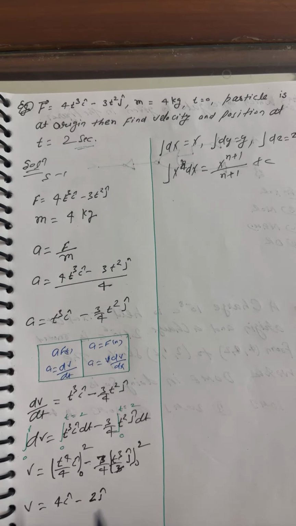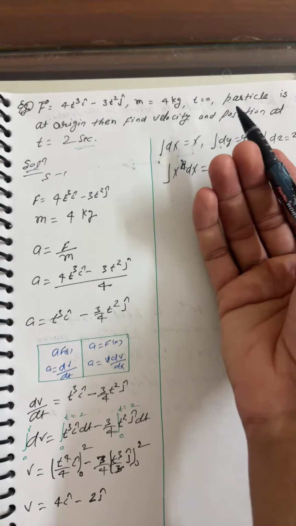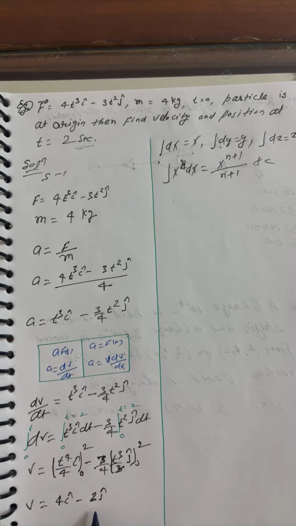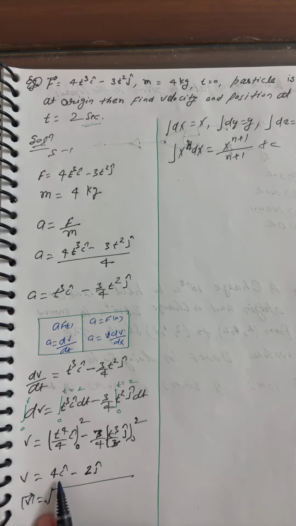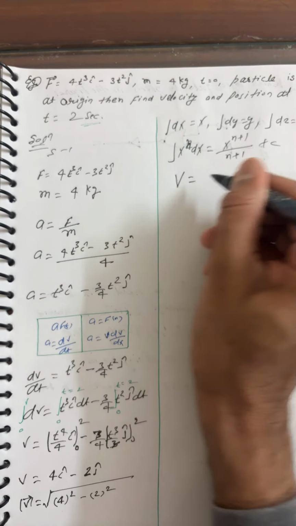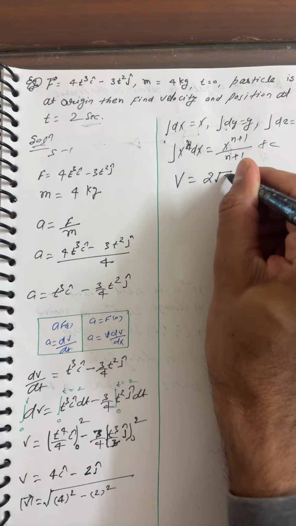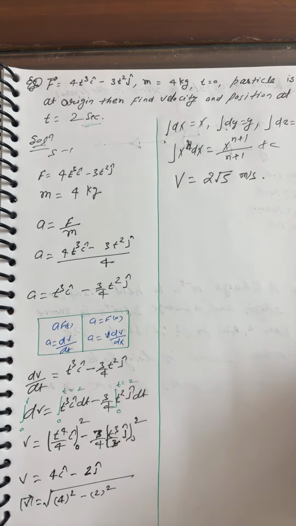So we wish to find the velocity. Because they didn't mention options, you can just find it. This is the velocity answer in terms of a vector. Here you can also write the velocity in terms of magnitude. I hope you remember how to find the magnitude of any quantity: coefficient of x whole squared plus coefficient of y whole squared. This is 4 whole squared plus 2 whole squared, 16 and 4, 20. So the final answer for velocity is 2 root 5 meter per second.